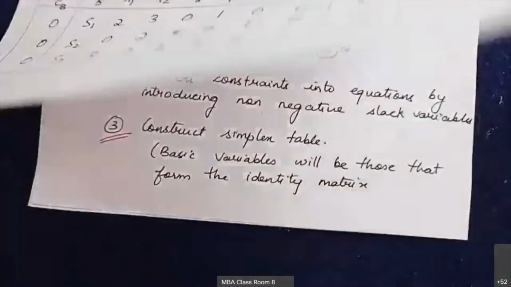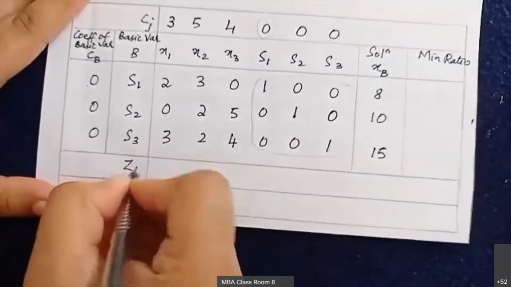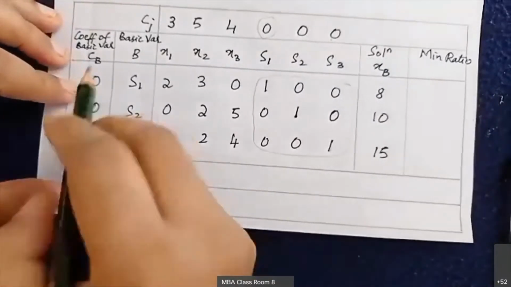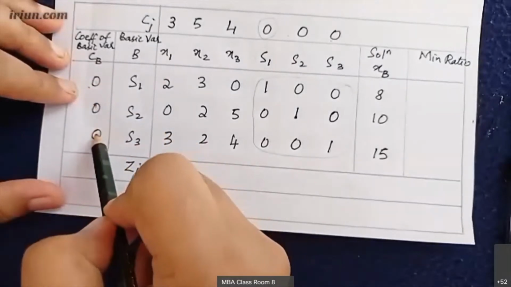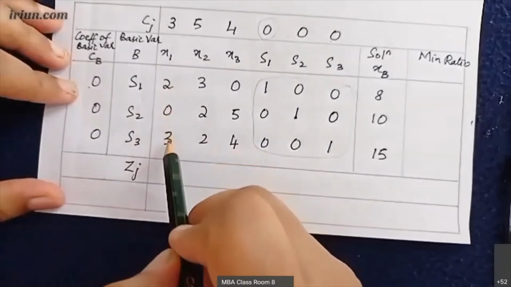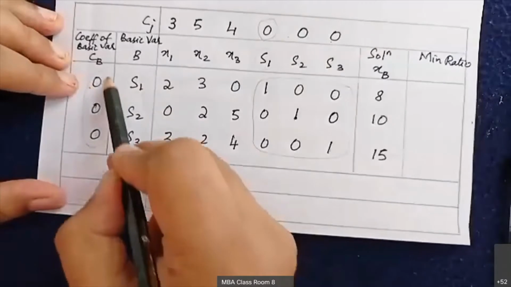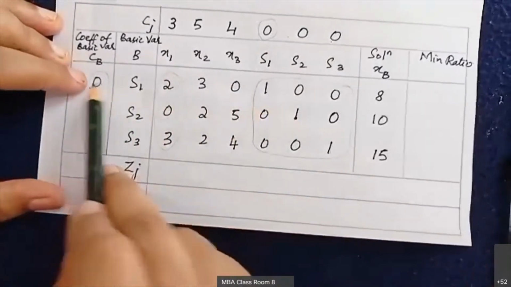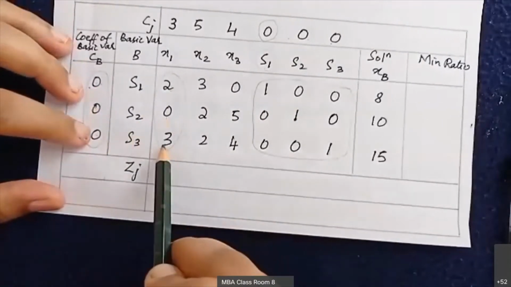The simplex method is not over, so the table is not over. Now we have something called Zj. How do we calculate Zj? Here we have CB, with 3 numbers: 0, 0, 0. We have X1 here with 3 numbers: 2, 0, and 3. Multiply each CB with each X1 and add them. So 0 into 2 plus 0 into 0 plus 0 into 3.